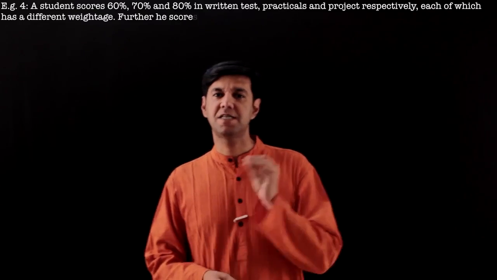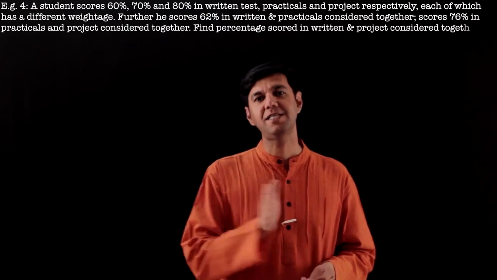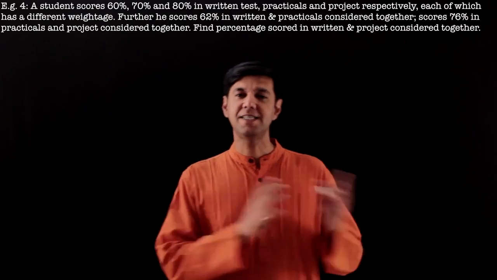The question says, in a scheme of evaluation, there is a written test, there are practicals, and there is project work, each having a different weightage. A student scores 60%, 70%, 80% in the written test, practicals and the project. The written test and practicals taken together, he scores 62%. The practical and the project taken together, he scores 76%. Find the percentage he scores if I consider the written test and the project work together.